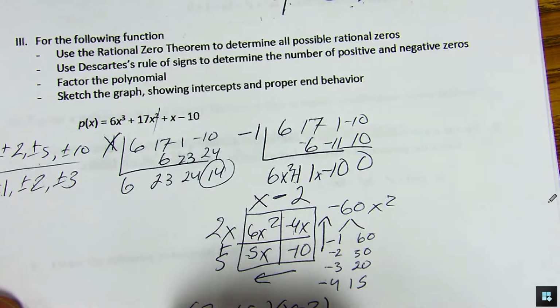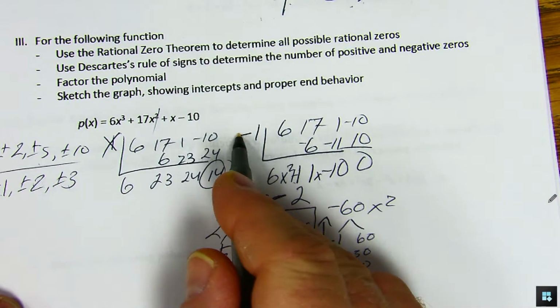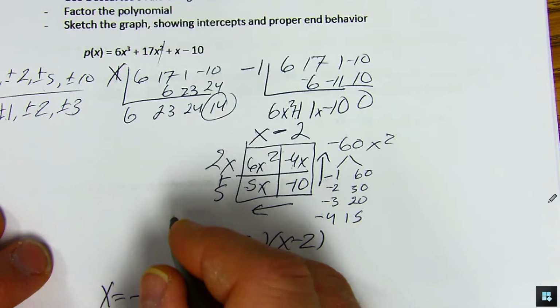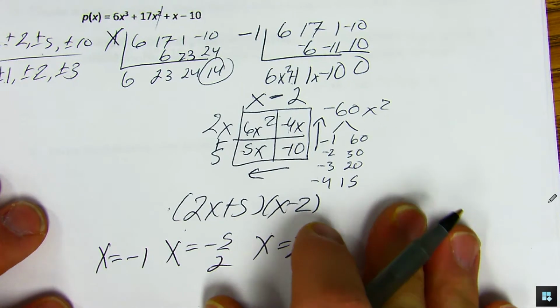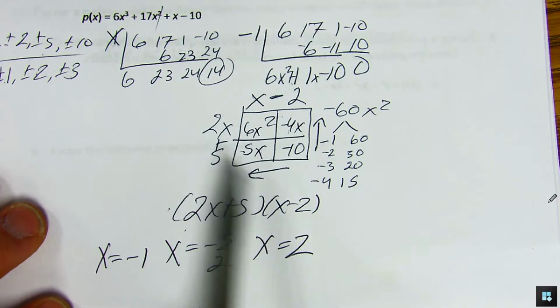So therefore I get zeros here at x equals negative 5 halves. Here I get x equals 2. So negative 1 was another zero, which must have come from a factor. Sorry, I keep forgetting to slide that down. Okay, so look, x minus 2, 2x plus 5.